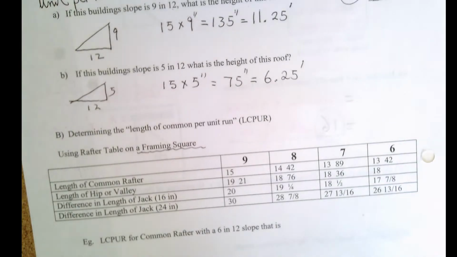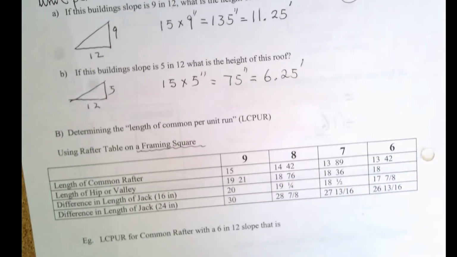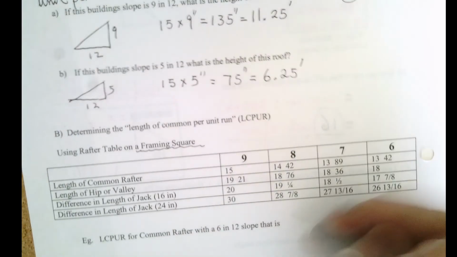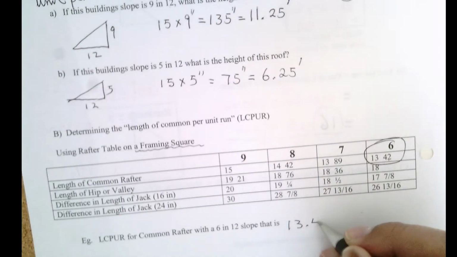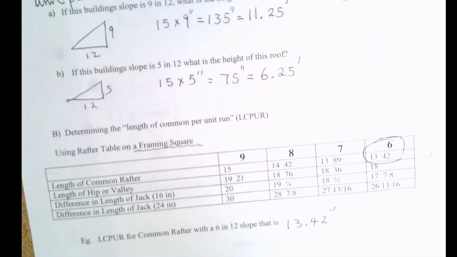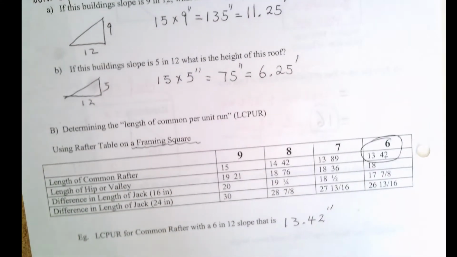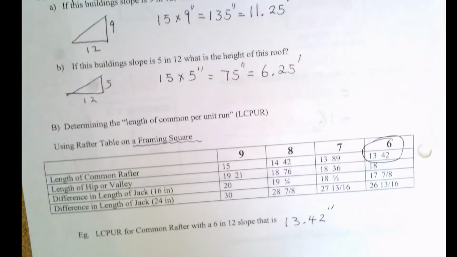Now the example right here. If you look at the table, you find that 6 and 12 gives 13.42 inches. There's another way. Remember the very first lesson, I said this is a review mainly related to a math concept called Pythagoras.